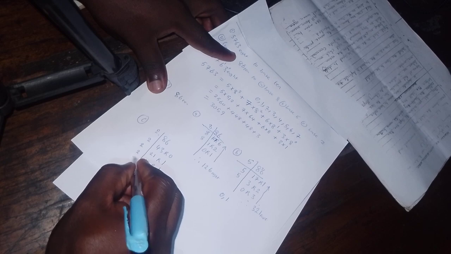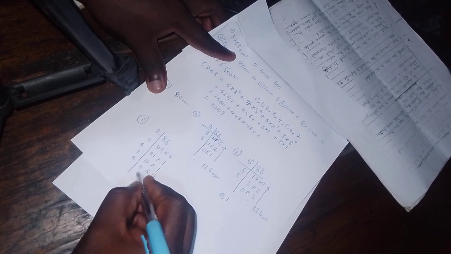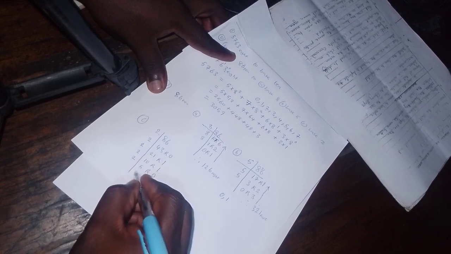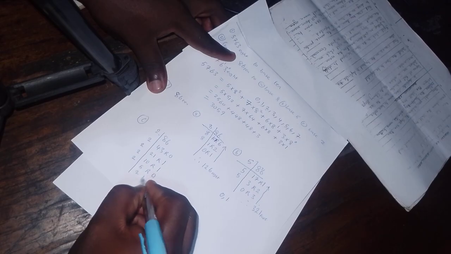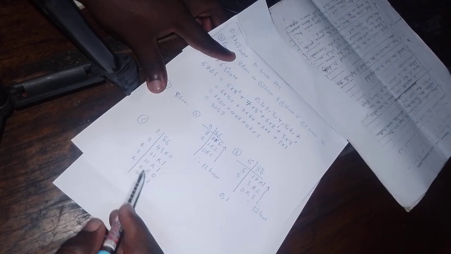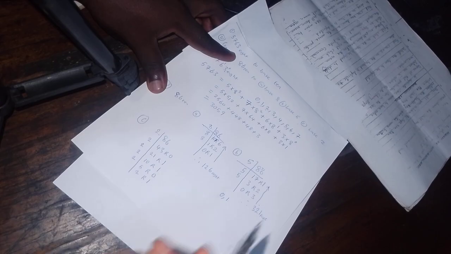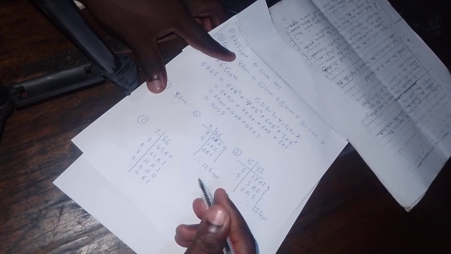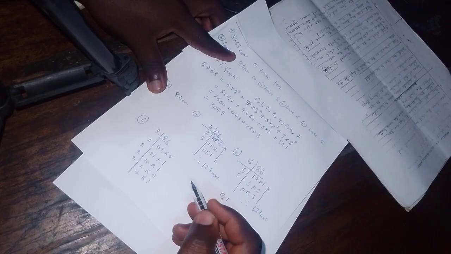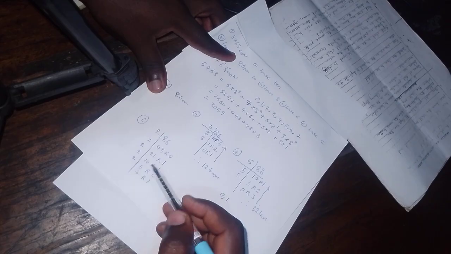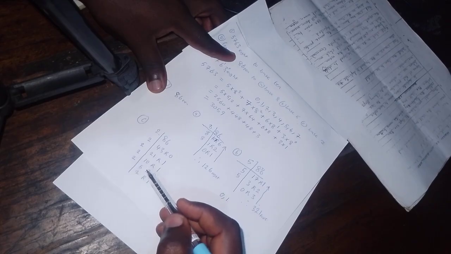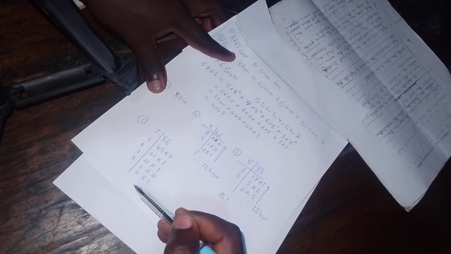Then 5 divided by 2 is 2, with a remainder of 1, because 2 divides into 5 equally by 4.